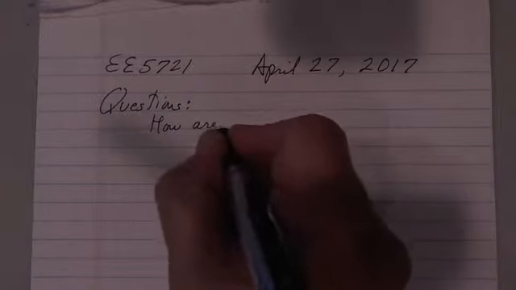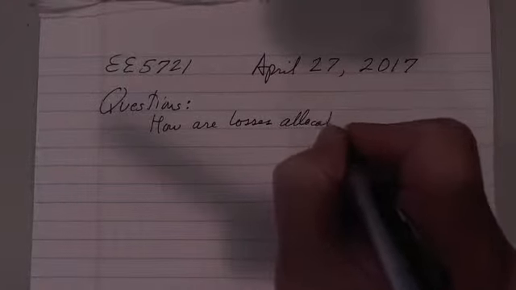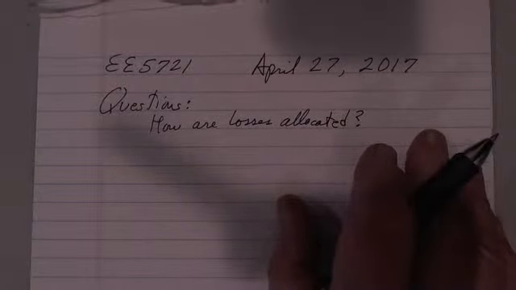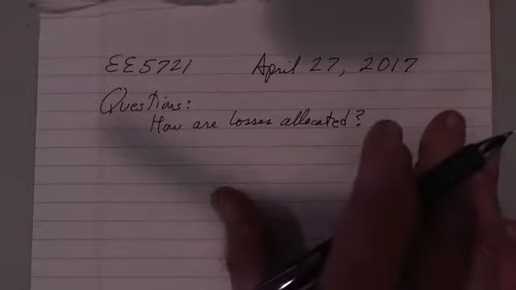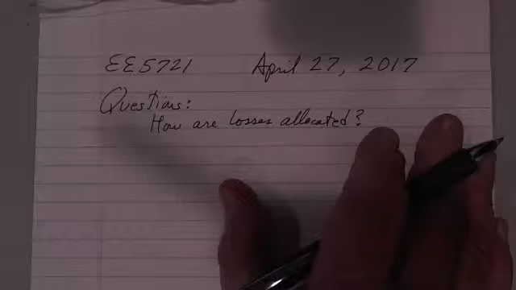Basically, these are some questions that we'd like to answer today. How are losses allocated? Now you understand that when the electric utility company was vertically integrated, it owned the generation, transmission, and distribution. It simply paid for the losses, and that was buried into its rates that it negotiated with the Public Utility Commission.